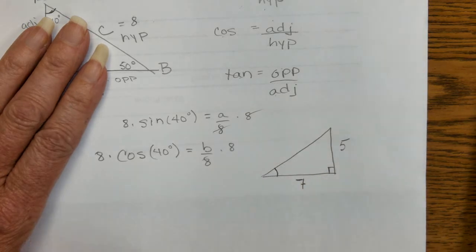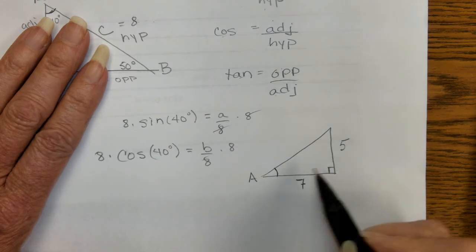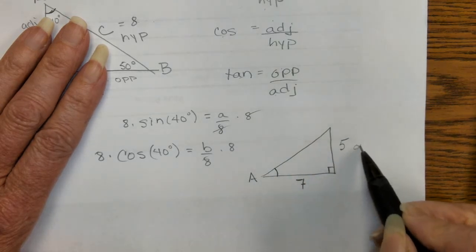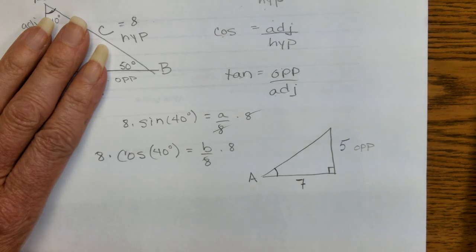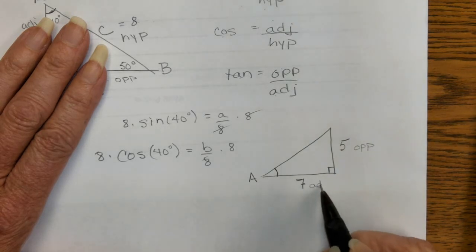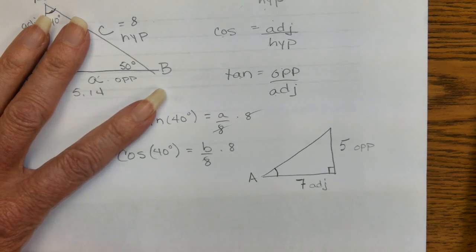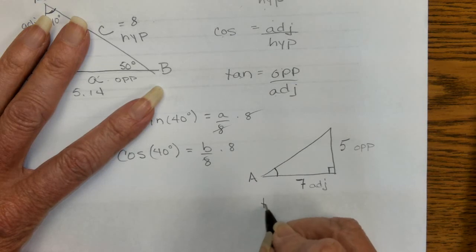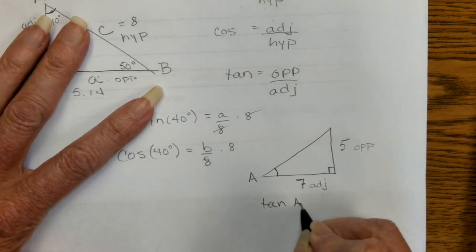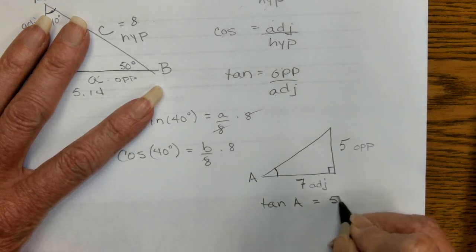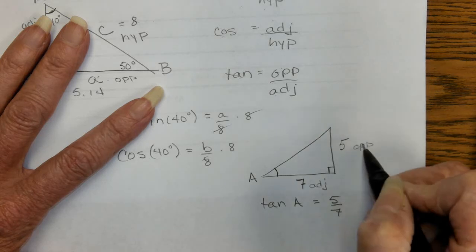So I'm going to start with this one right here. I'm going to call this one angle A. So the side 5 is opposite angle A. Side 7 is adjacent. So I want to use the tangent to find the size of the angle. So I'm going to write down that the tangent of angle A is equal to 5 over 7, opposite over adjacent.